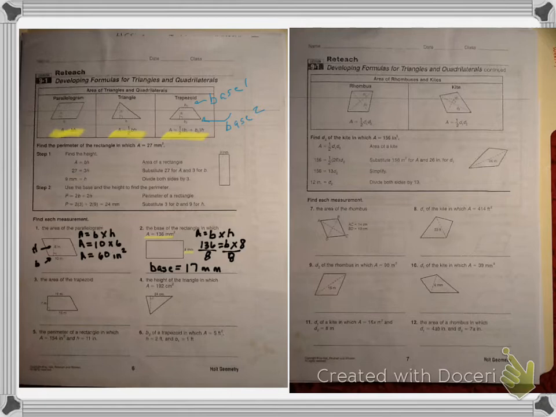So we need 2 bases and a height. Let's see what our problem has. Sure enough, we have 2 bases and we have our height. So here we have base 1, here we have base 2, and here we have our height.